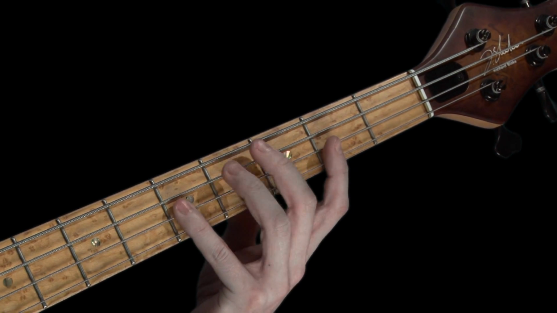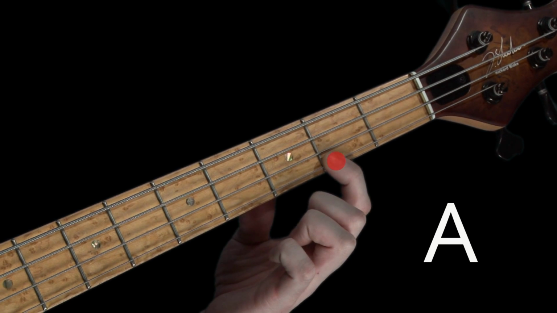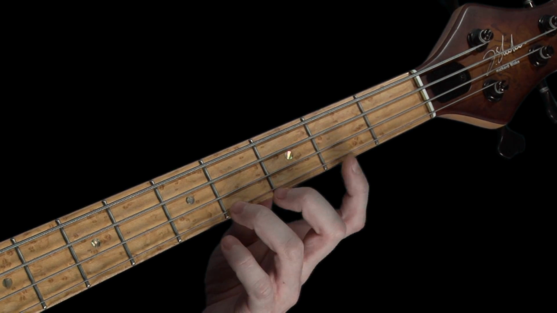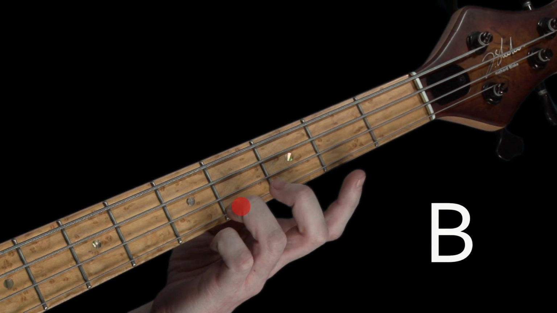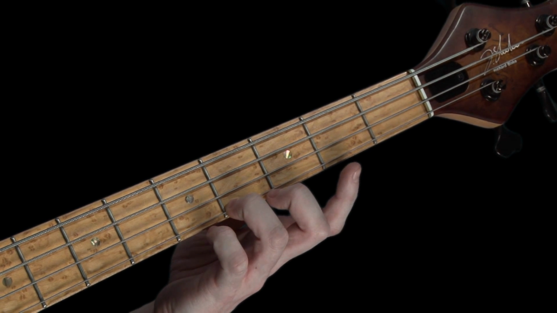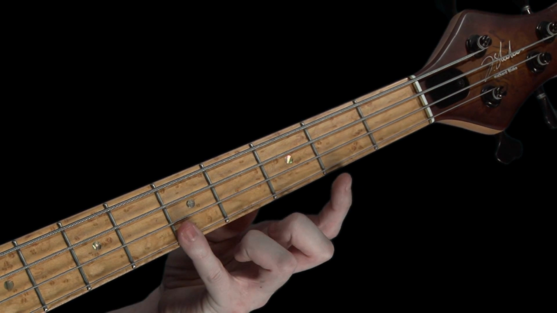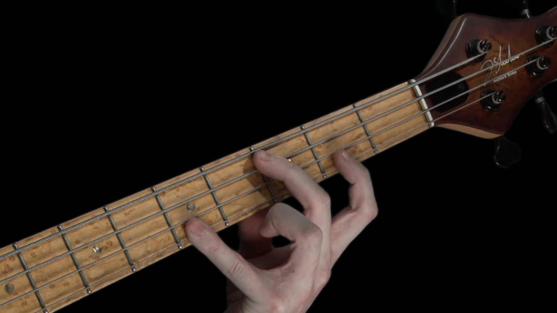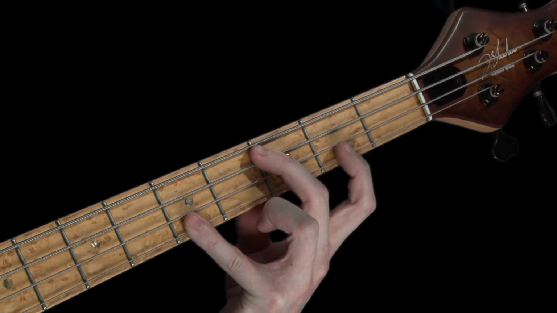Moving up another string is the 6th note, an A, played using the first finger like this. Up another 2 frets to the 7th note, B. And finally, up another semitone brings us to the 8th note, another C. But, as you can see, this time is played up an octave.